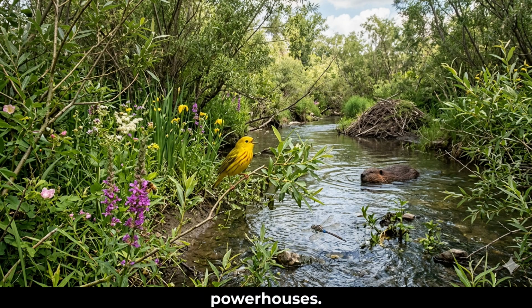Willows are ecological powerhouses. Their dense root systems help stabilize banks and reduce erosion, while their branches and foliage provide habitat and food resources for countless insects, birds, and mammals. In many riparian systems, willows are among the most important species supporting biodiversity.